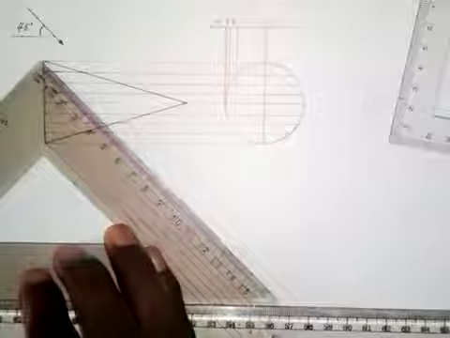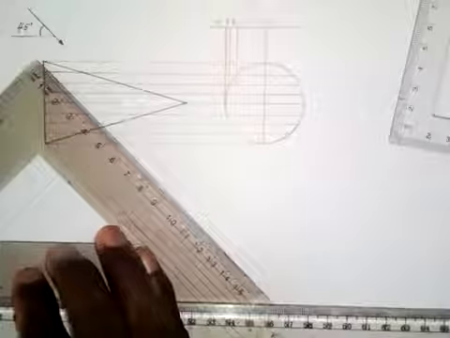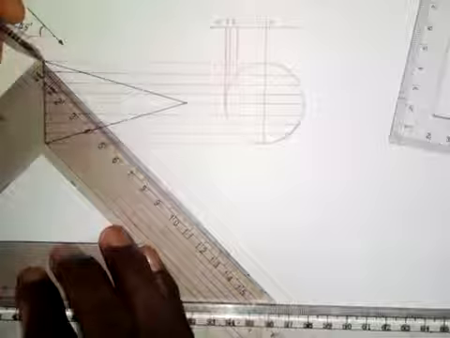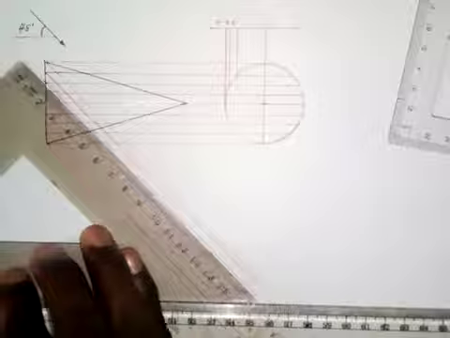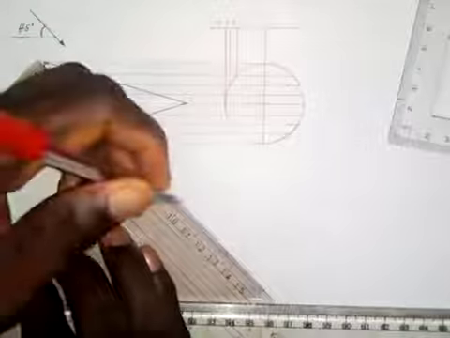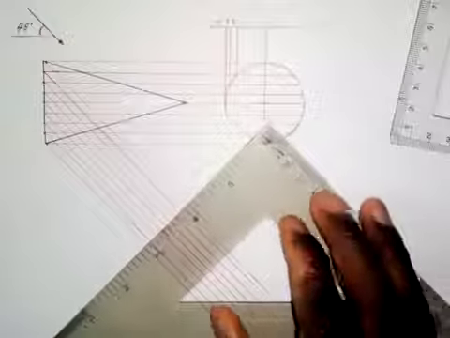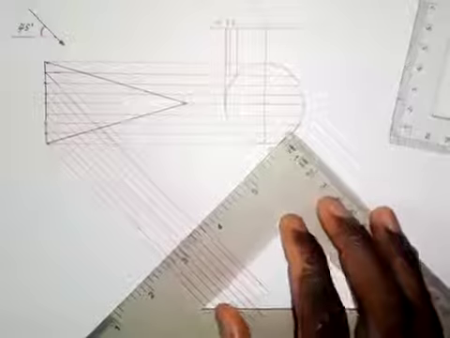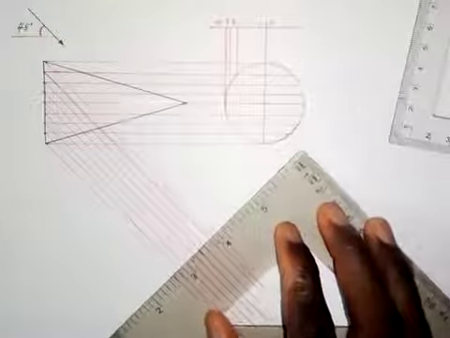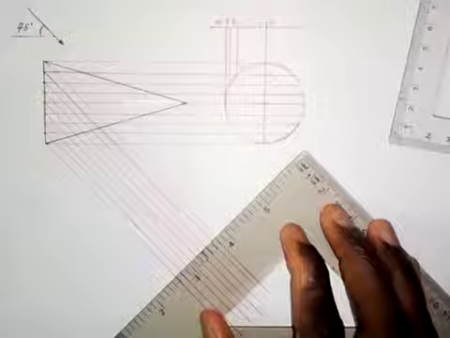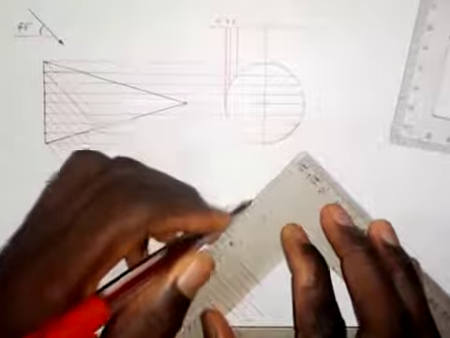Alright, so at this point here, I'll also draw a line. Having drawn this line, the next thing I'm going to do with my 45 degree set square also, so I'll just move away a little bit, is draw a perpendicular line to this line.